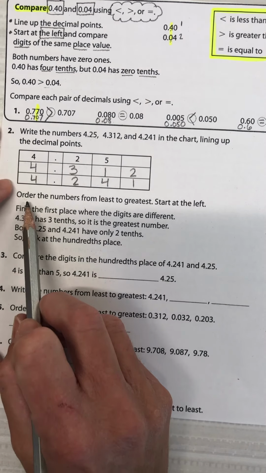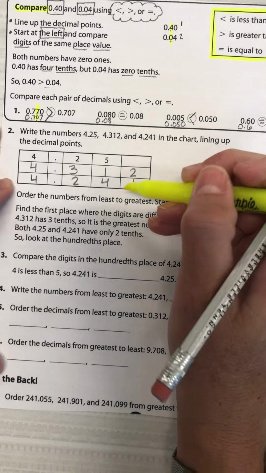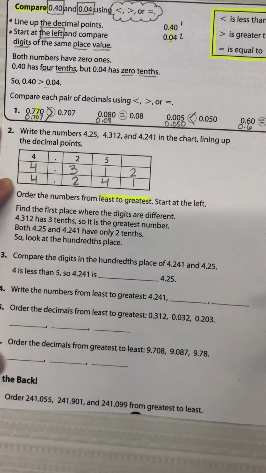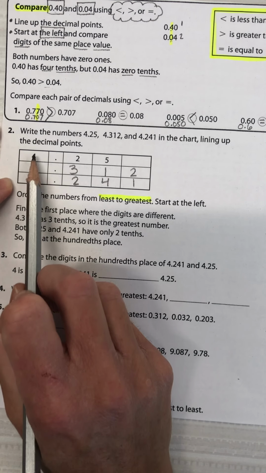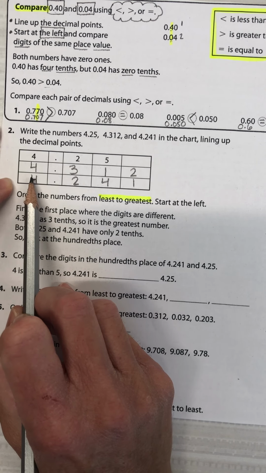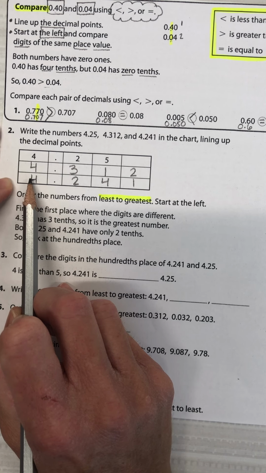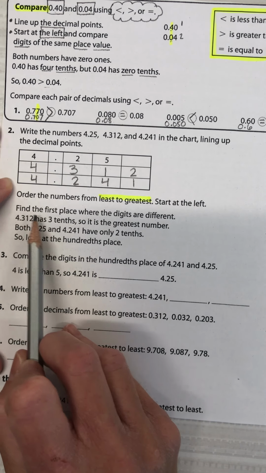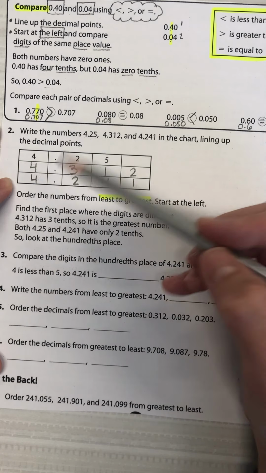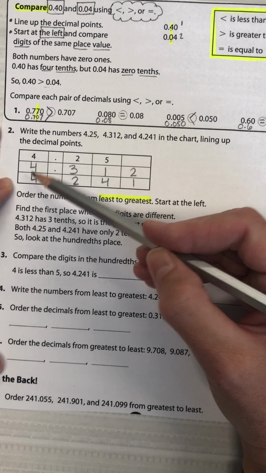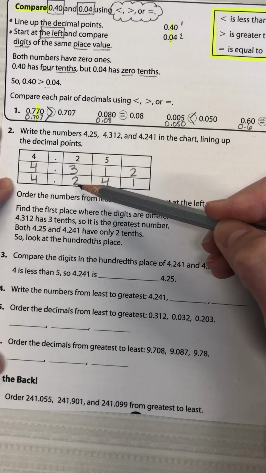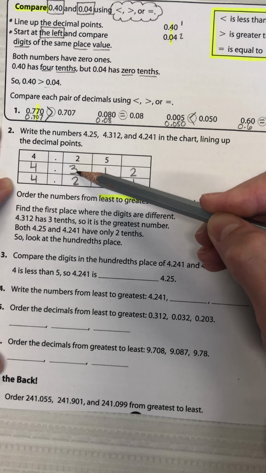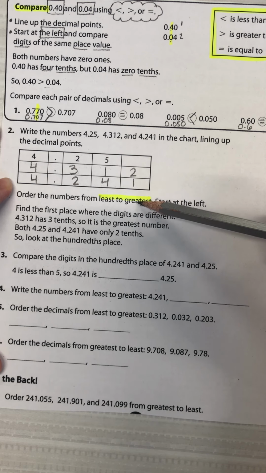Okay, then it says order the numbers from least to greatest. So that means we have to order them from smallest to largest, and it's telling us to start at the left. So find the first place where the digits are different. They're not different in the ones place. Are they different in the tenths place? Yes. This one is bigger, so it's going to be the largest. It's going to go last.